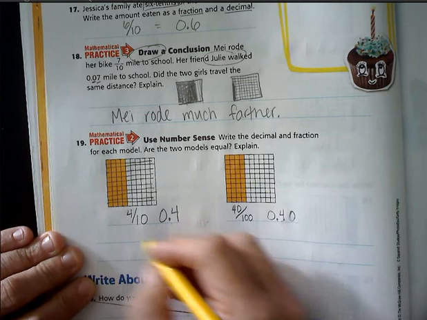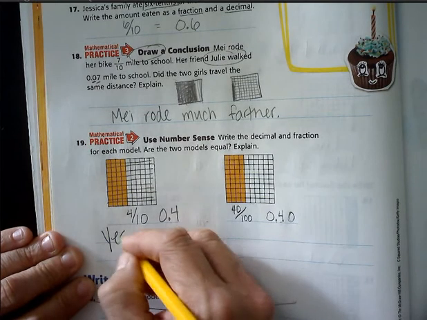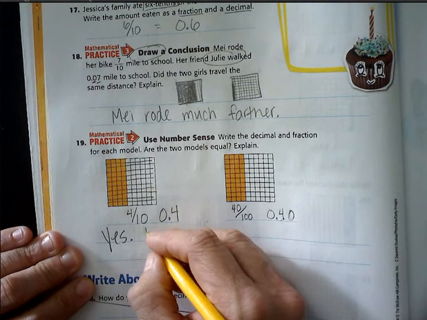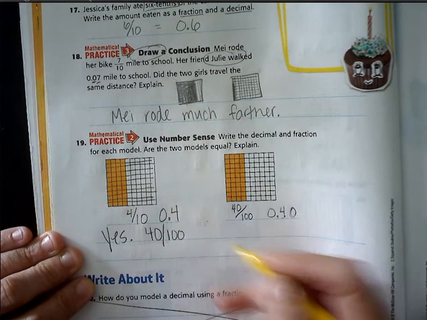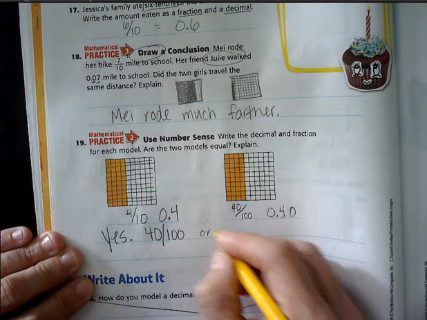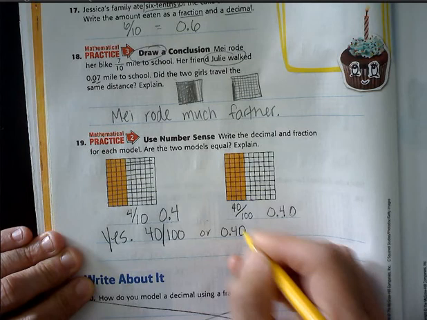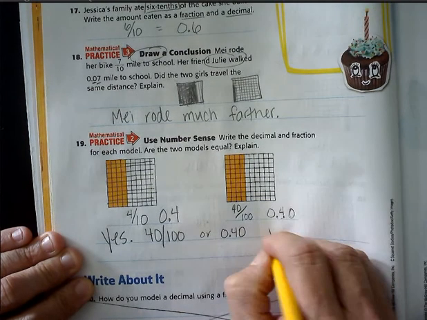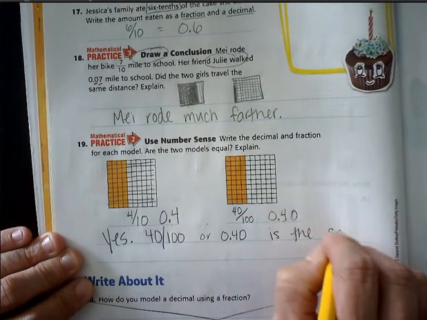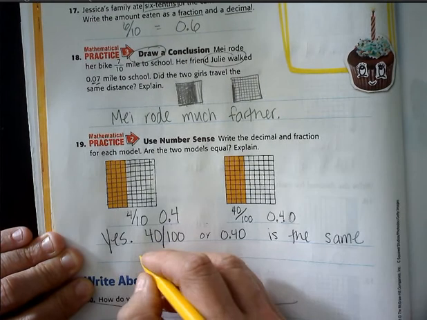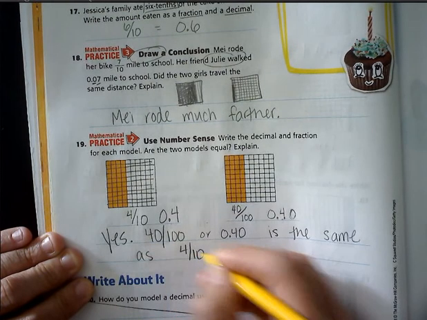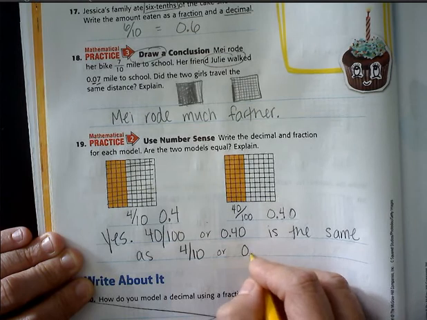So yes, 40 hundredths or 0.40 is the same as 4 tenths or 0.4.